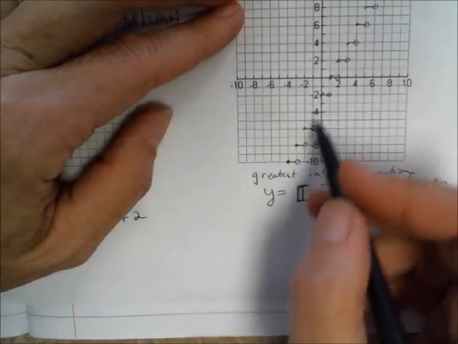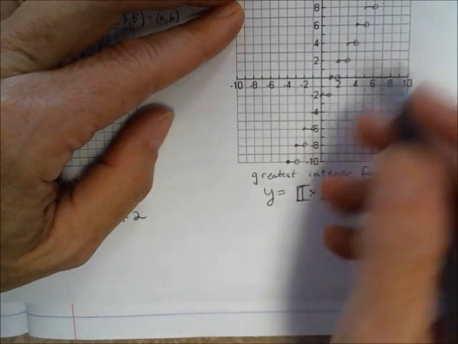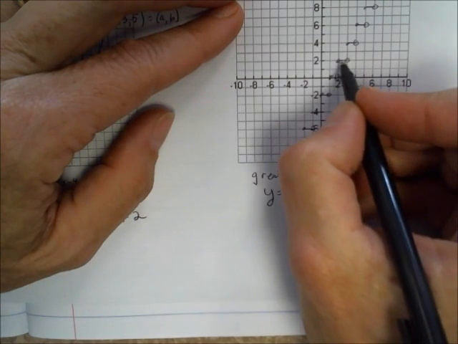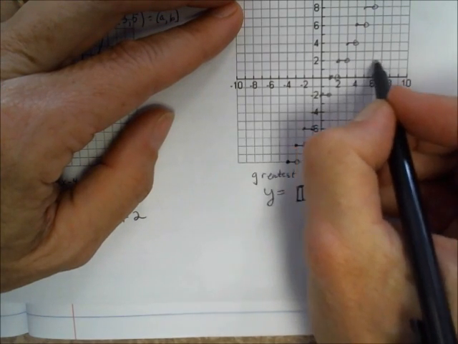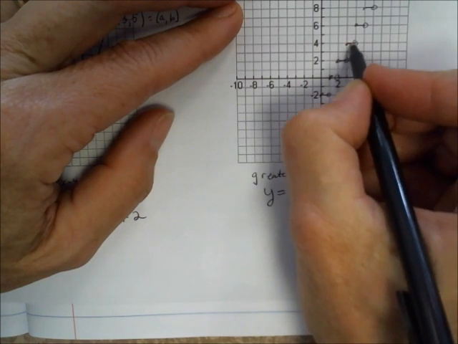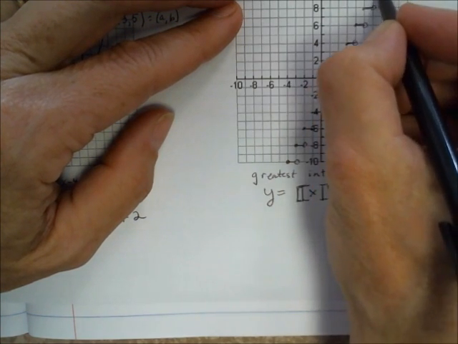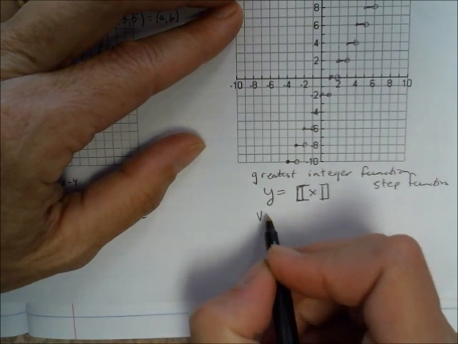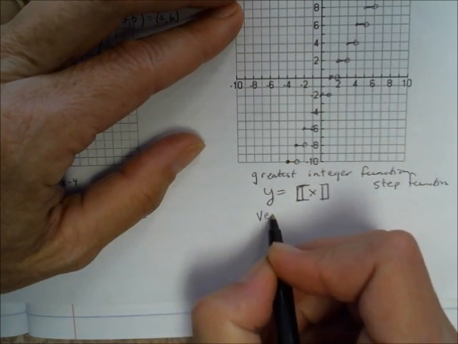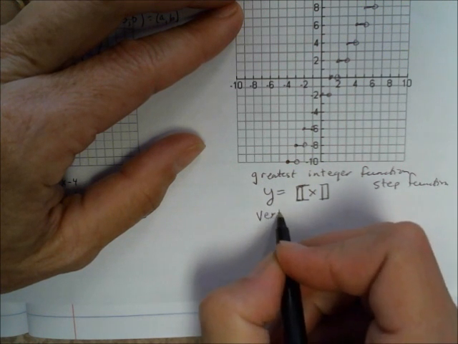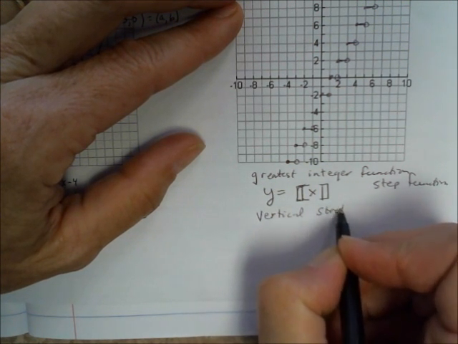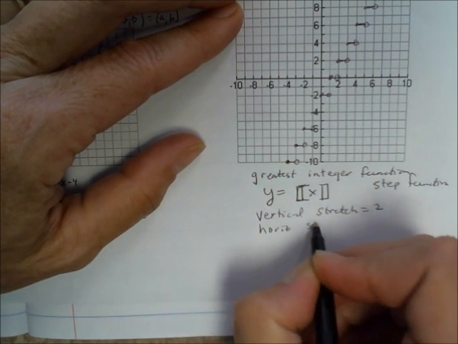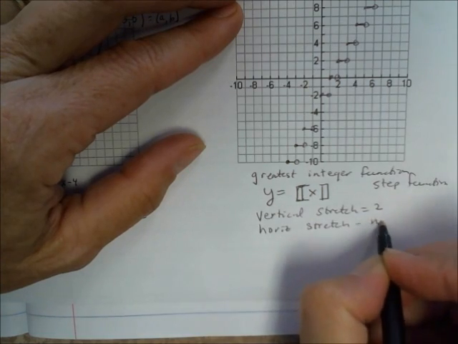Now what's happened to this one is it's been vertically stretched by 2, because a horizontal stretch would mean these lines would be longer, but these lines are all just 1 long, so the horizontal stretch, there isn't 1. The vertical stretch is 2. So we'll just write that down. Vertical, this is done a little bit differently than the other ones. And the horizontal stretch, there is none.